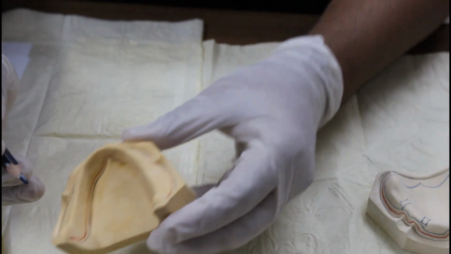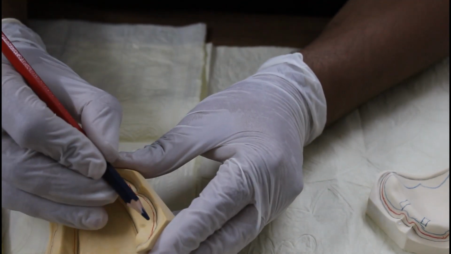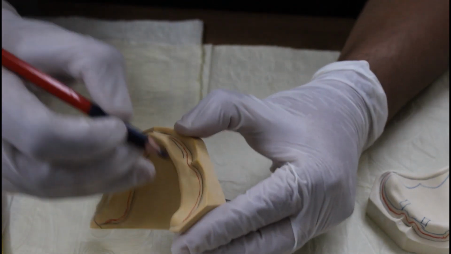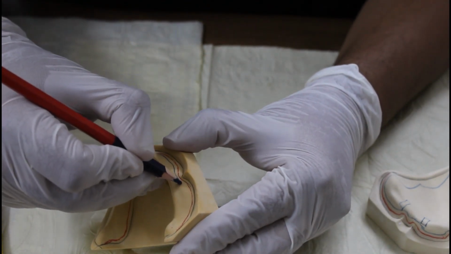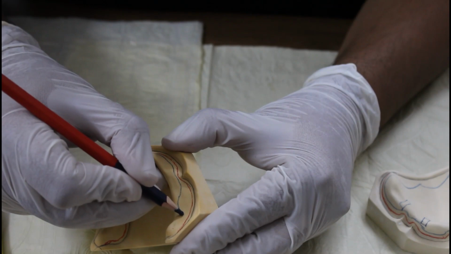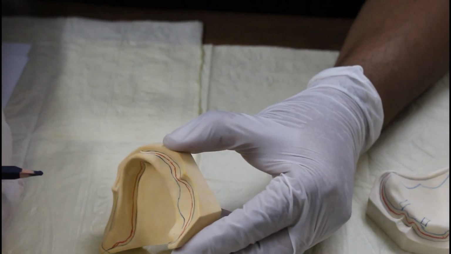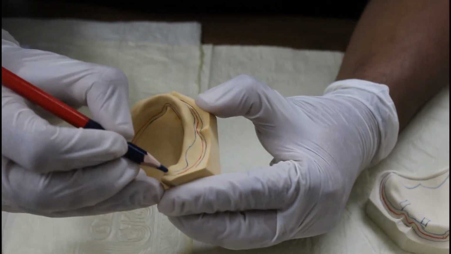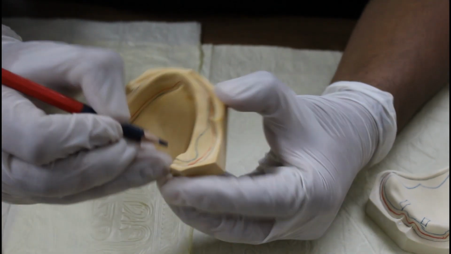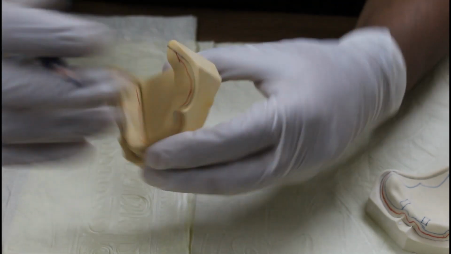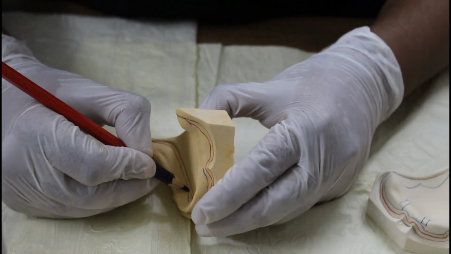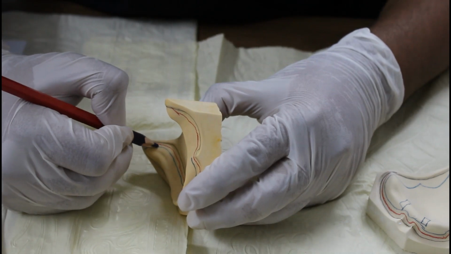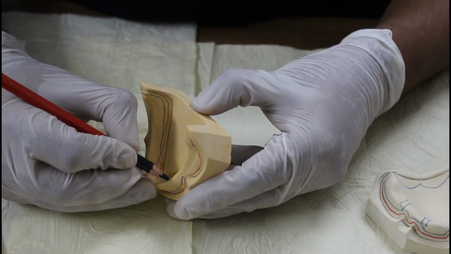Okay, the only difference here is in the buccal shelf area, the anatomical landmark, we know it is a primary supporting area. We will not cover it. We will leave it like this. We will not make the spacer on the buccal shelf area as this is a supporting area. On the lingual side, mark a line 2 millimeter above the red line.